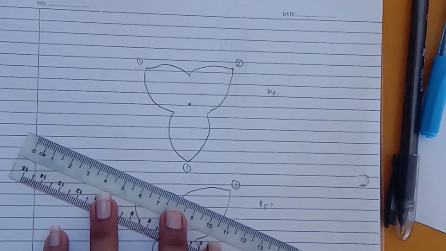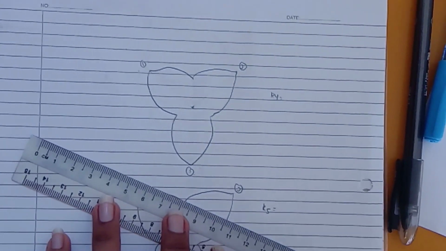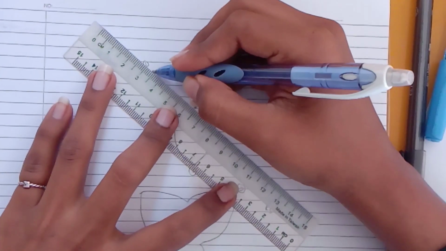Now we will be explaining about the rotational symmetry line. The first one will be 90 degrees rotation.